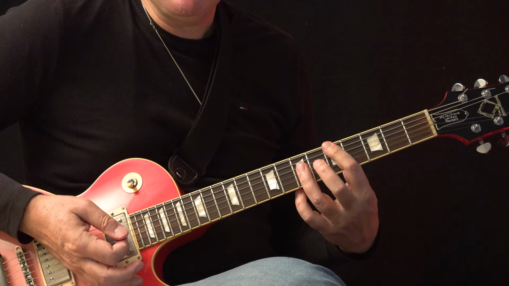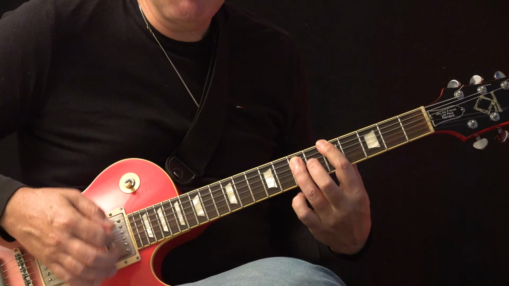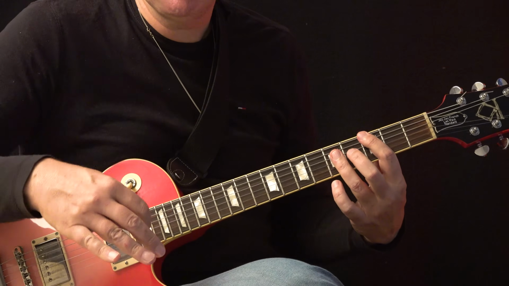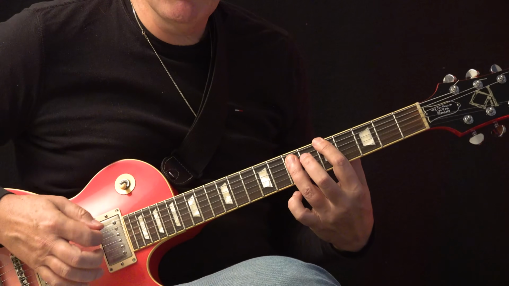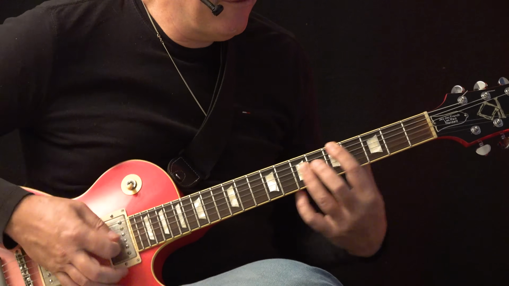Then you damp quickly, short before you make this kick. 1, 2, 3, 4. You can also just lay it down and then change the chord on the 4 and. So 1, 2, 3, 4, and 1, 2, 3, 4.